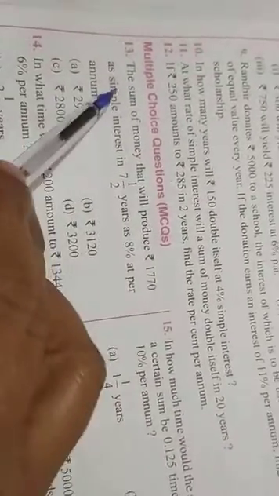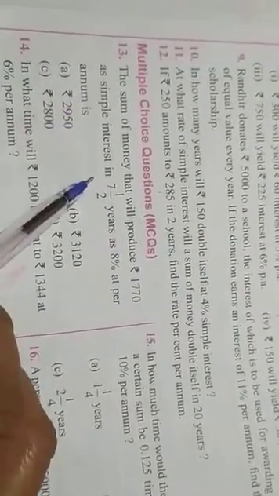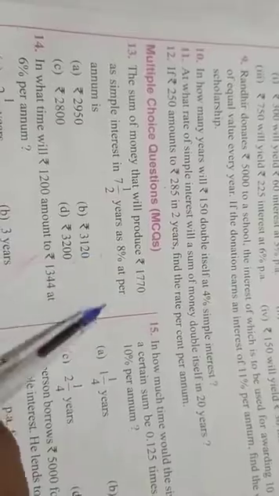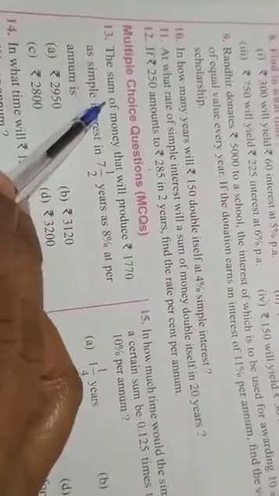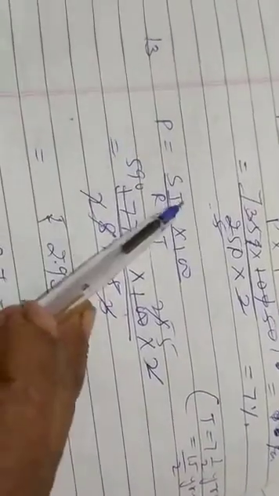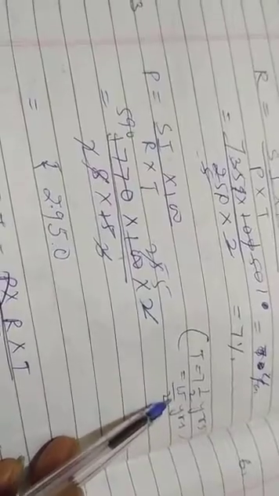Question 13. A sum of money will produce rupees 1770 at simple interest in 7 whole 1 upon 2 years at 8% per annum. So the sum of money means in this question you have to calculate principal. See, the formula for principal is SI into 100 upon R into T. Here time is 7 whole 1 upon 2 years, that is 15 upon 2 years.